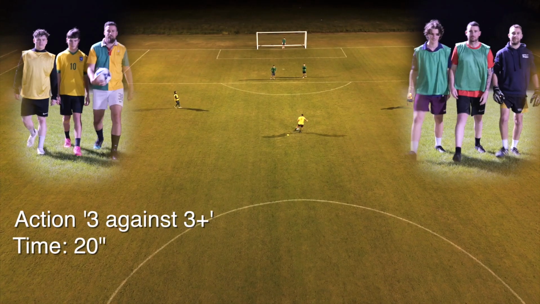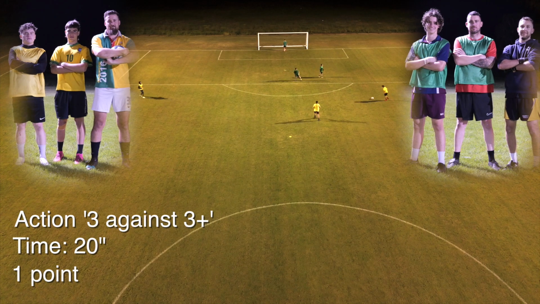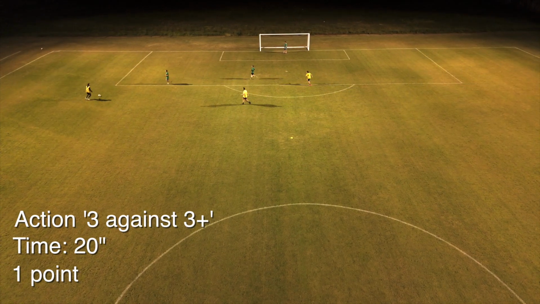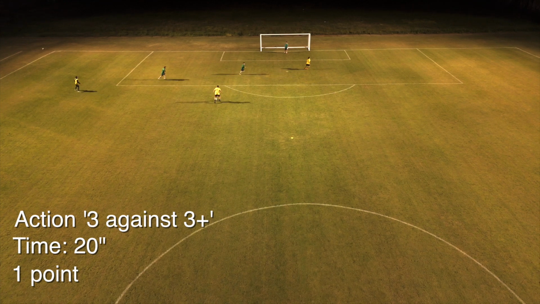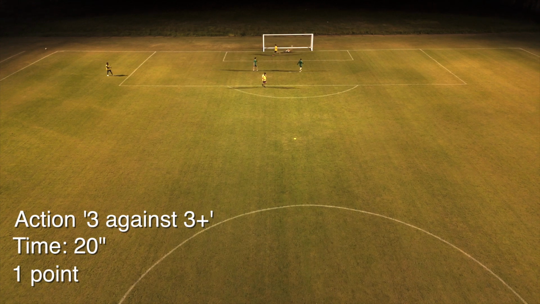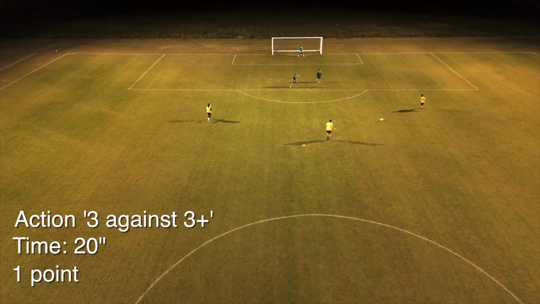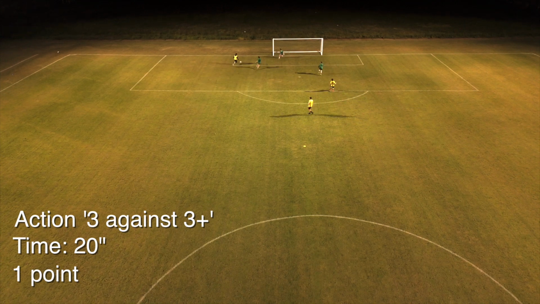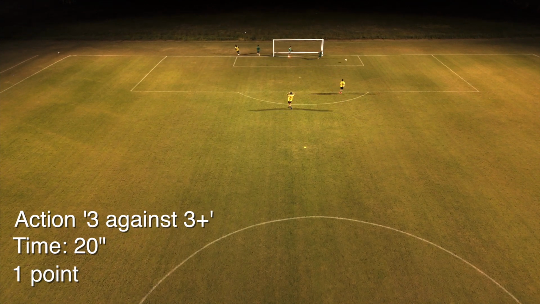Action 3 against 3 plus. 3 players per team participate. In this case, located within their own areas, the defending players cannot leave the penalty area. For the attacking team, 2 of their players cannot enter the penalty area. A goal can only be scored from outside the penalty area or from inside the goal area. 20 seconds to score. 1 point per goal.